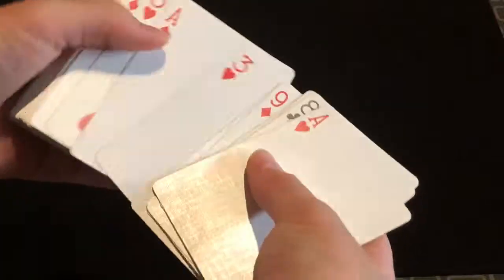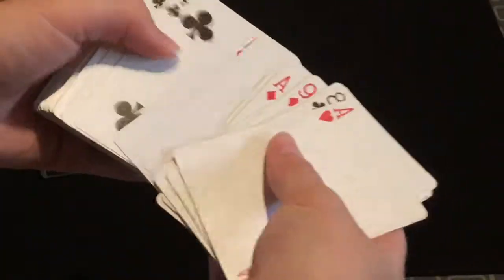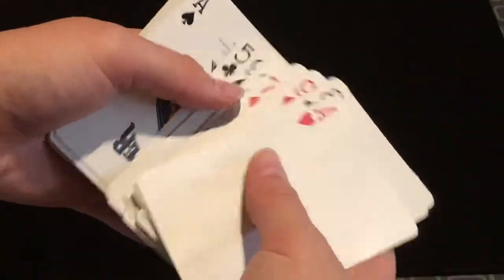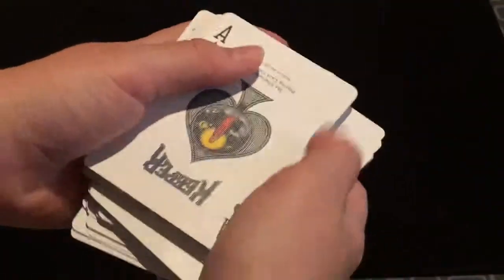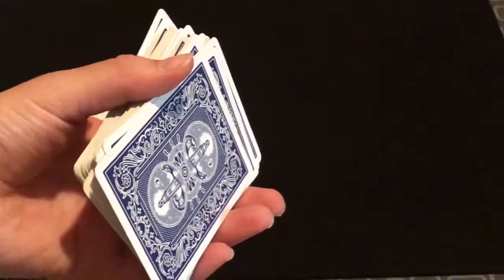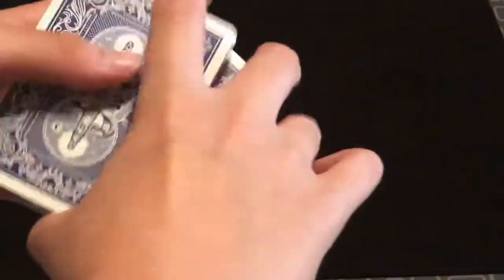So now that you've peeked at their card, you're going to spread through the deck like this. And you're going to be looking for their card. Okay, so 5 of clubs. And you're just going to naturally cut it to the top of the pack like this. Okay, so you're just going to be talking to them like this.